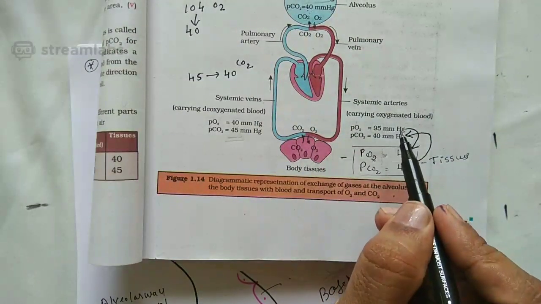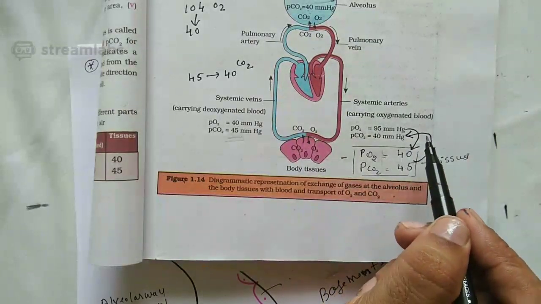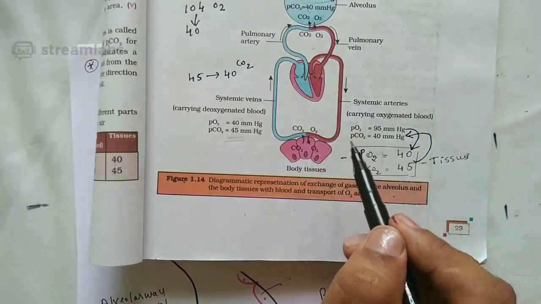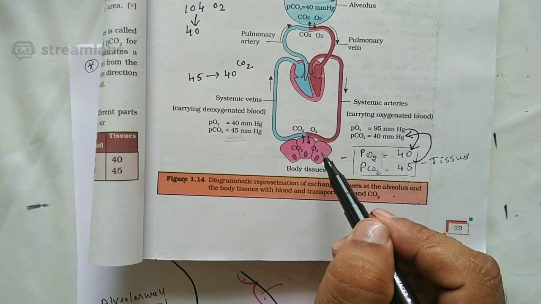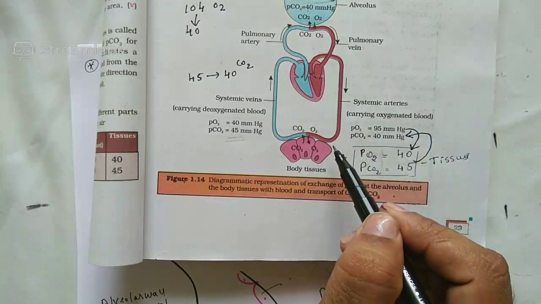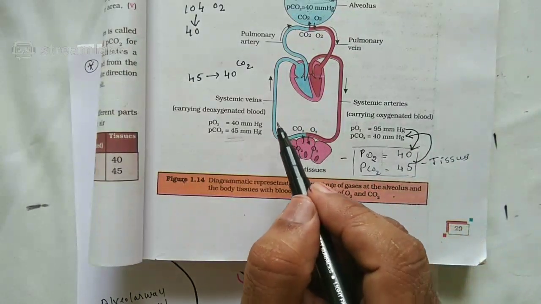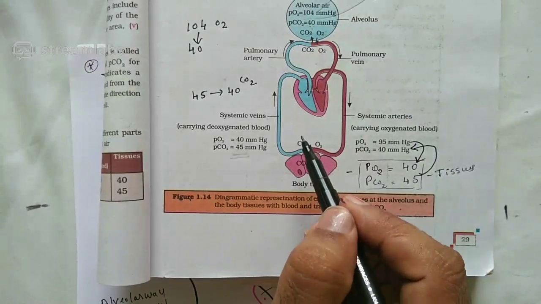If I compare, one person called oxy blood had 10 chocolates. Among 10 chocolates, it has given maybe 6 chocolates to tissues. What is chocolate? Oxygen. Still 4 chocolates are with whom? Deoxy blood. That means deoxy blood still retains some amount of oxygen.